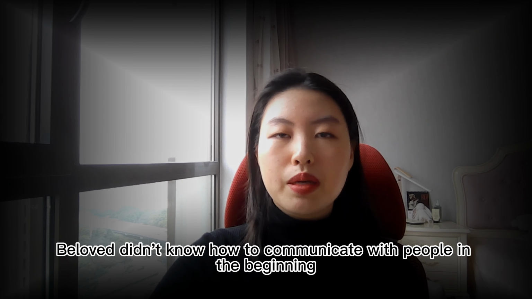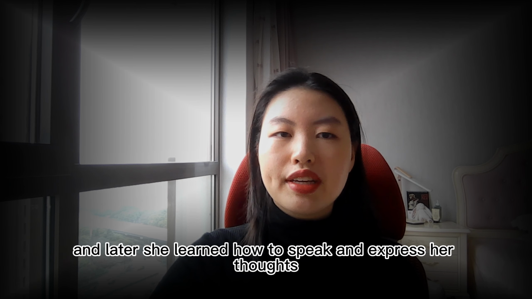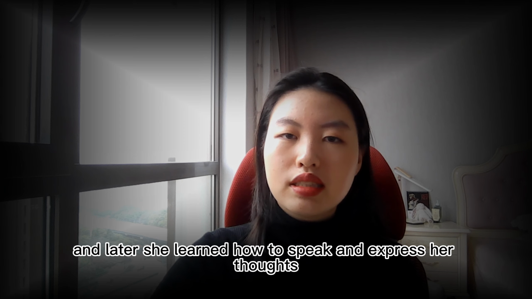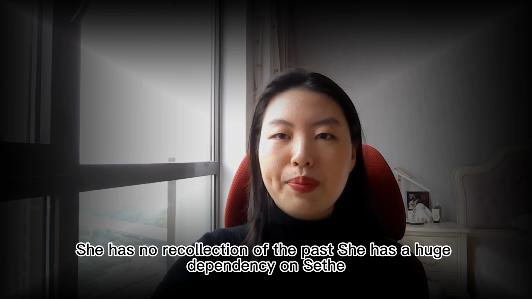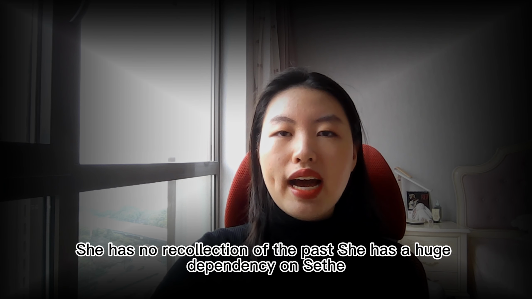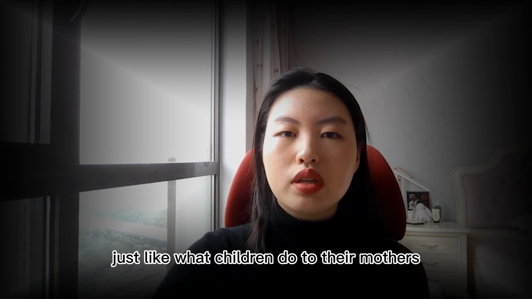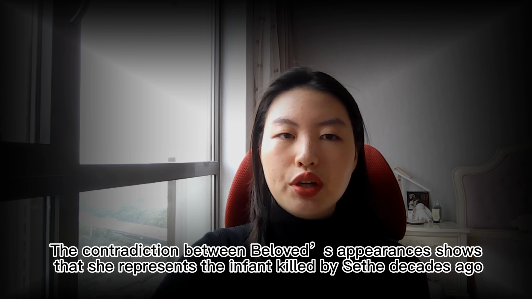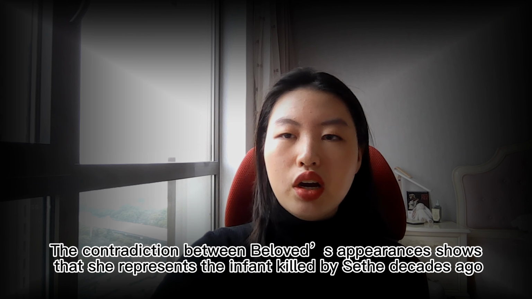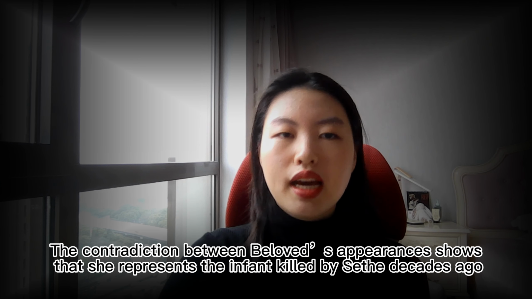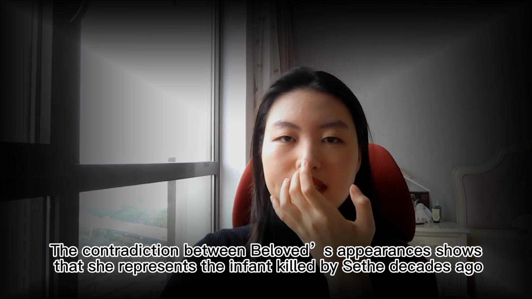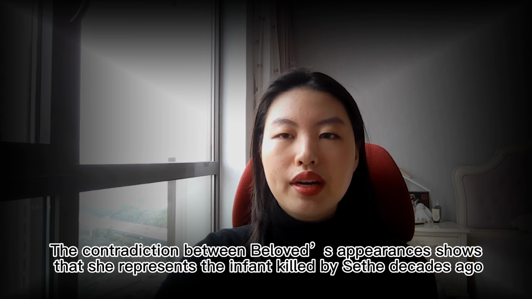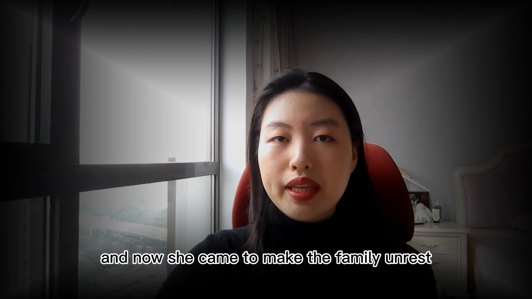Also, Beloved didn't know how to communicate with people in the beginning, and later she learned how to speak and express her thoughts. She has no recollection of the past, no memories, and she has a huge dependency on Sethe, just like children do on their mothers. So this contradiction between Beloved's appearance and her characteristics shows that she represents an infant killed by Sethe decades ago, and now she came back to make the family unrest.